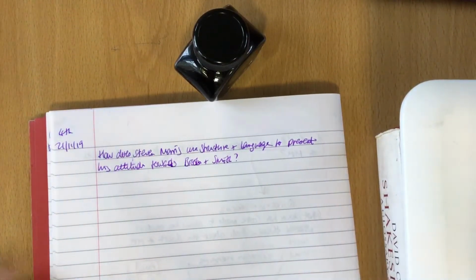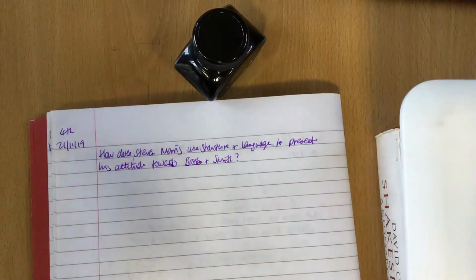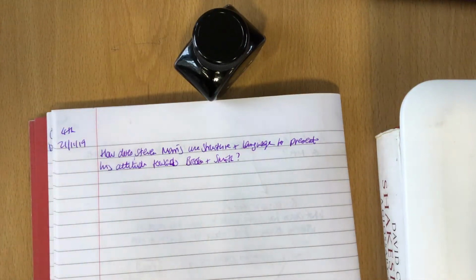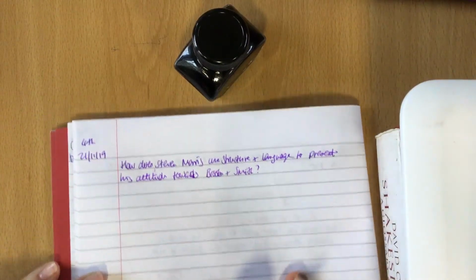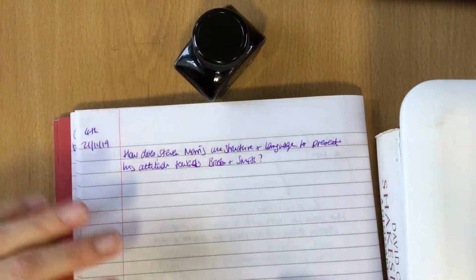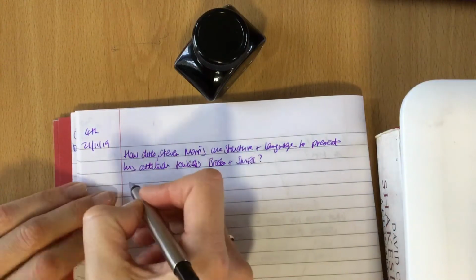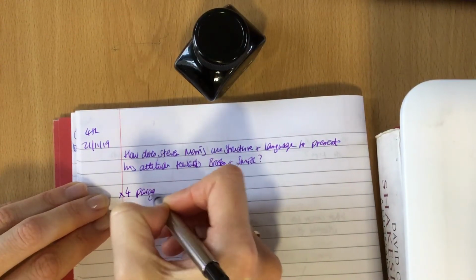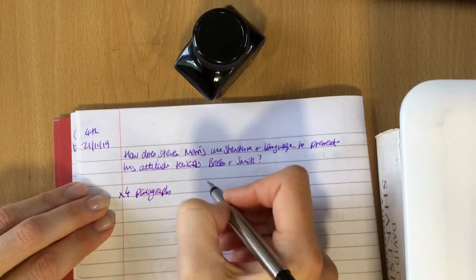Okay, so I haven't got any of my notes with me because they're all on that image. So you are going to have to tell me what we're writing down. Okay, how many paragraphs? 4 paragraphs.